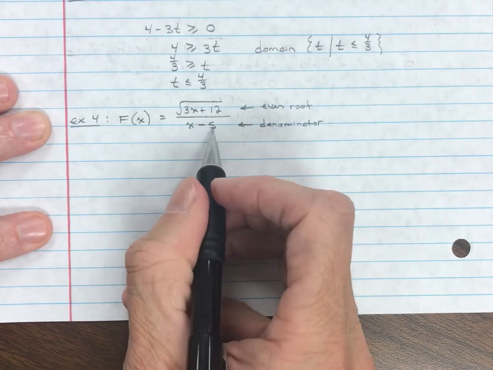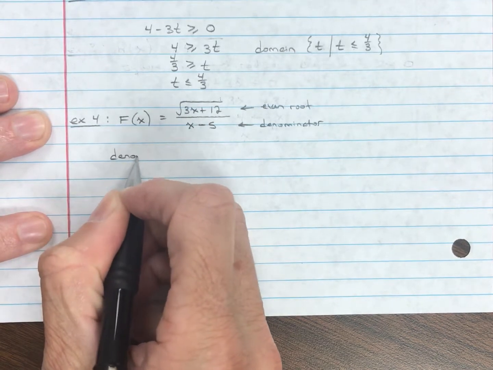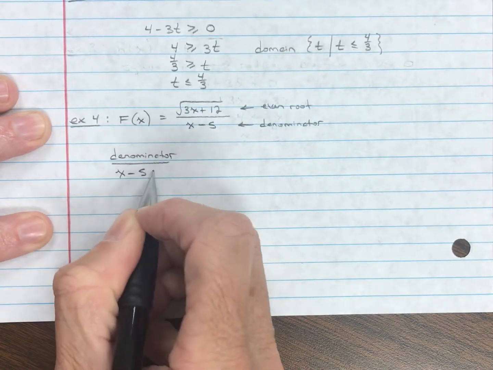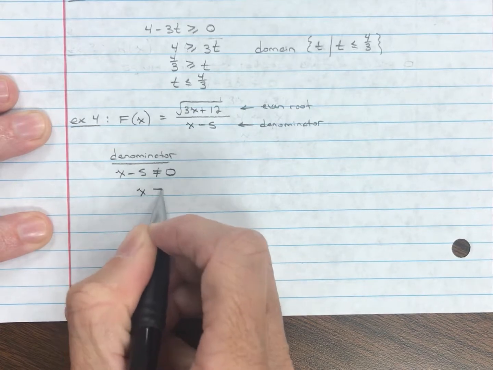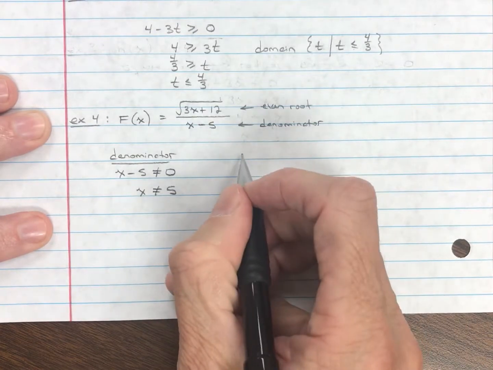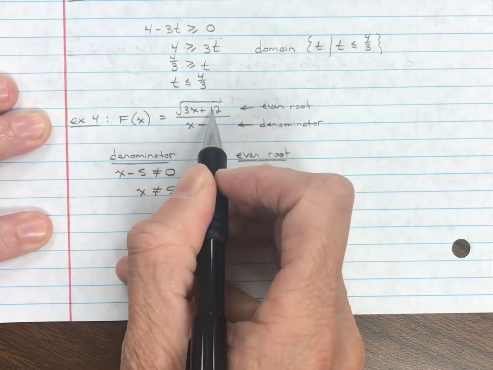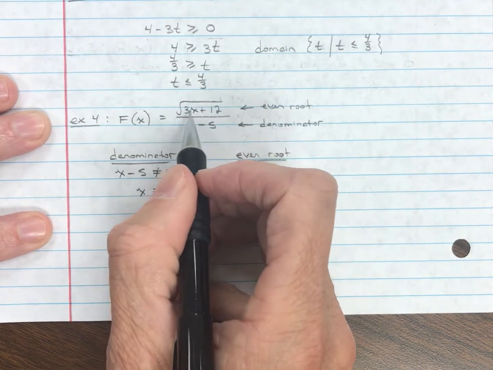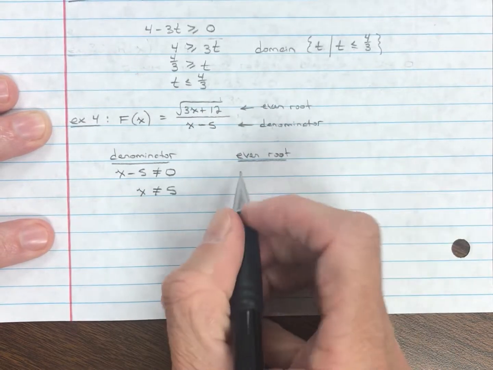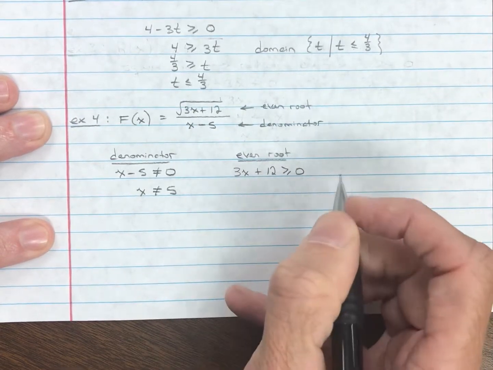The denominator is probably the easier one. Let's do it first. I know my denominator cannot be 0. So I'll label this my denominator. Okay, x minus 5 cannot equal 0, so x cannot equal 5. Okay, now let's address the even root. The radicand, the expression inside the radical, must be positive or 0, greater than or equal to 0. So 3x plus 12 must be greater than or equal to 0.